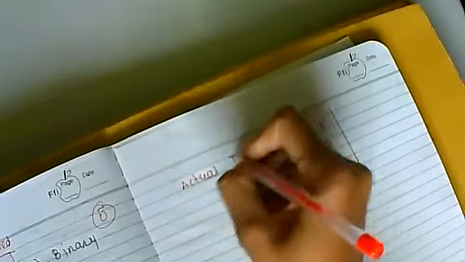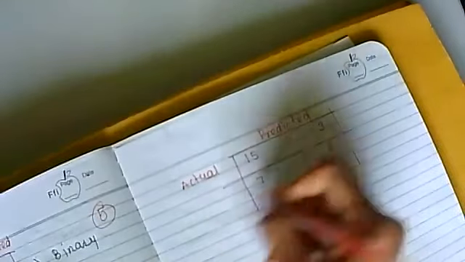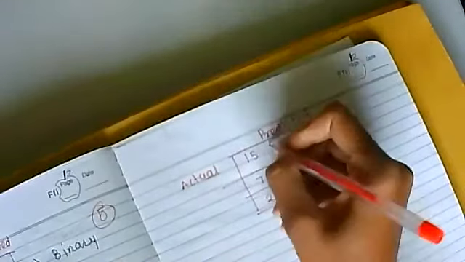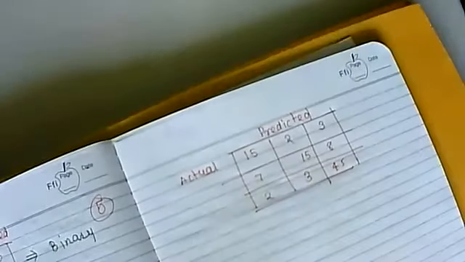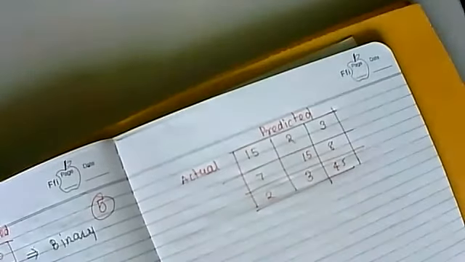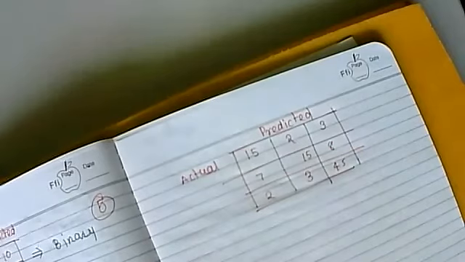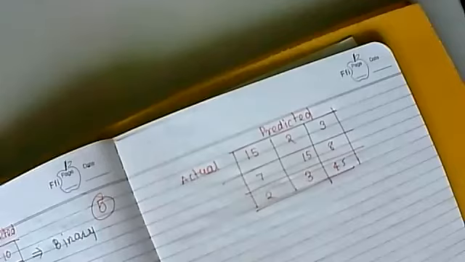I think we have solved it. So which classification is this? Binary or multi-class? Multi-class. Why? Because here more than one class is present. So that's why it is the multi-class classification.